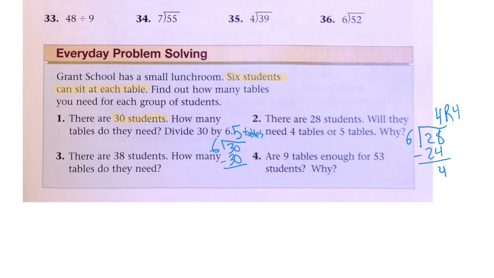So they need to sit down too. So do we need 4 tables or 5 tables? If we have 4 tables, then 4 students stand. So we need 5 tables.